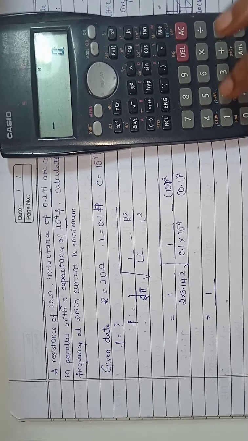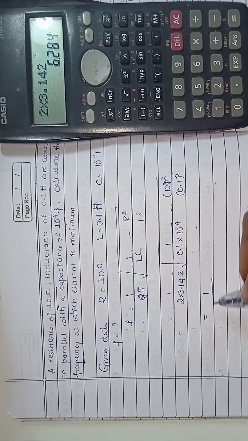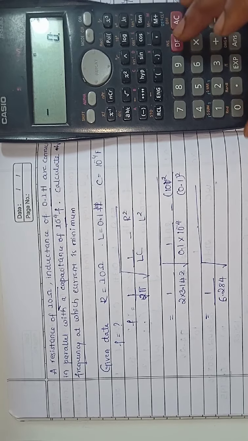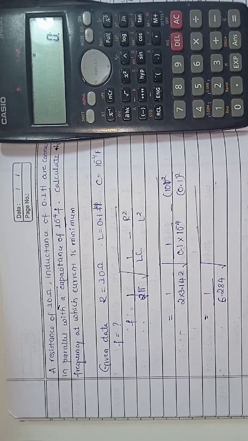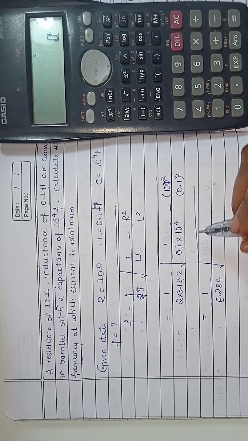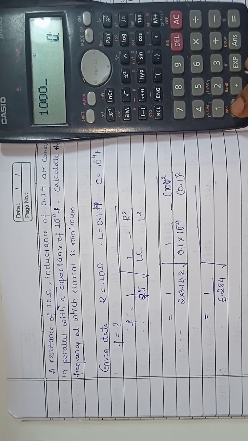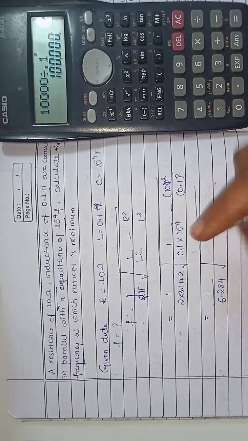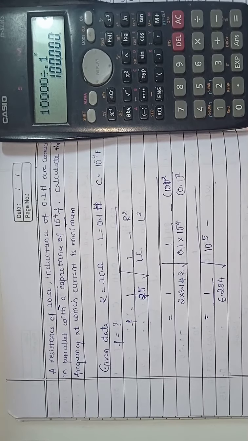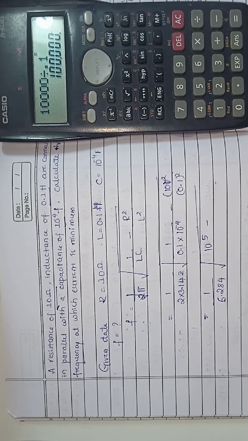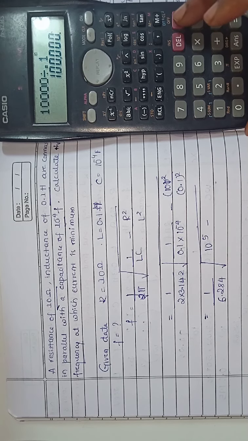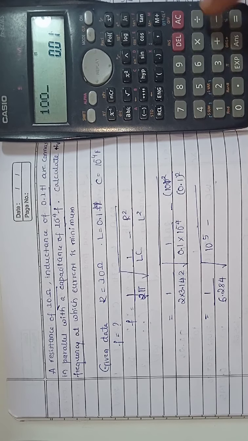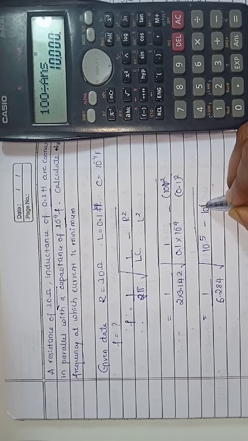Then it will be like this: 2 into 3.142 is 6.284, square root of, let's take this 10 to the power 4 to the numerator, divided by 0.1, we got 10 to the power 5. Then 0.1 square is 0.01, and 100 divided by 0.01 is 10 to the power 4.